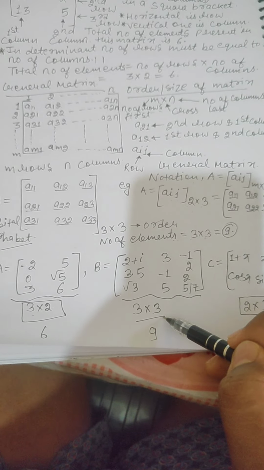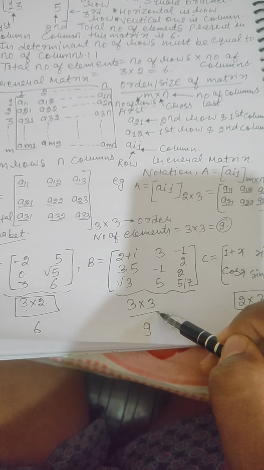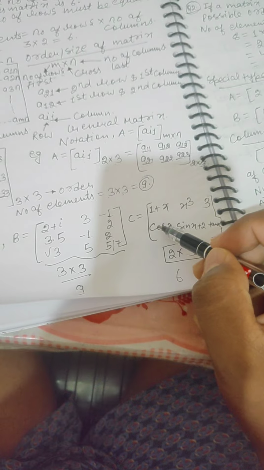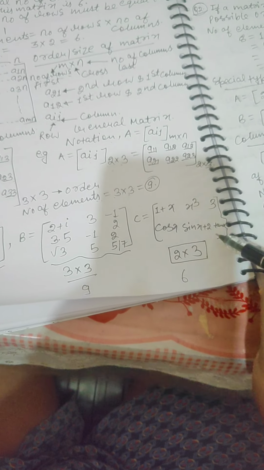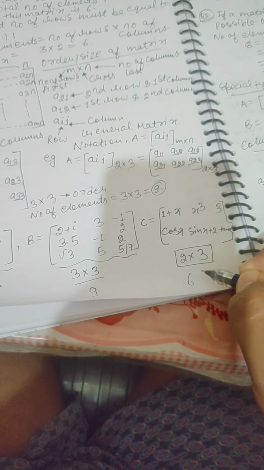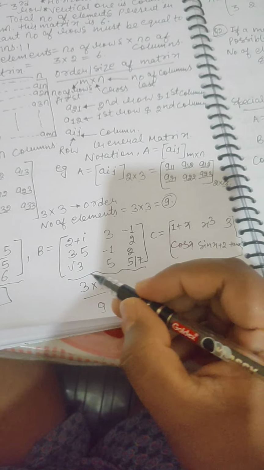These also are a 3 cross 3 matrix, and this one is also the first row, second row, first column, second column, third column, that is 2 cross 3. The number of elements is equal to the number of rows into the number of columns.